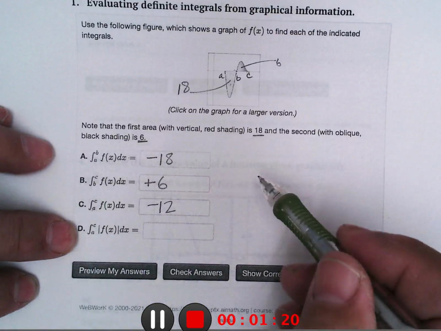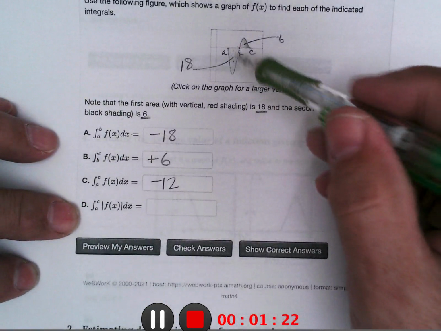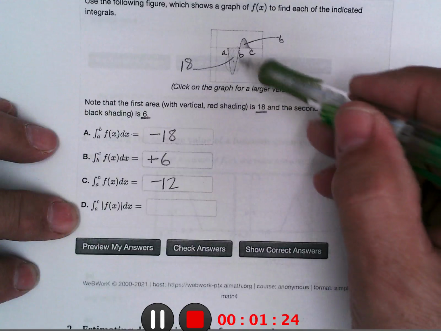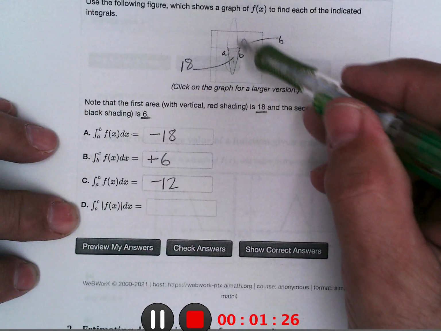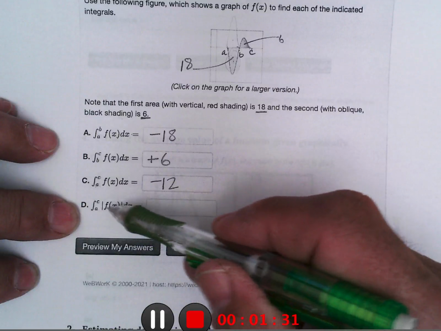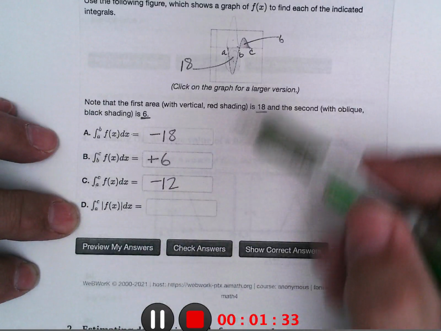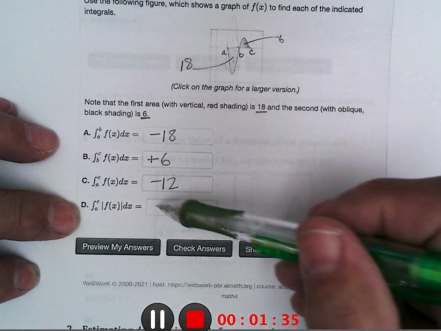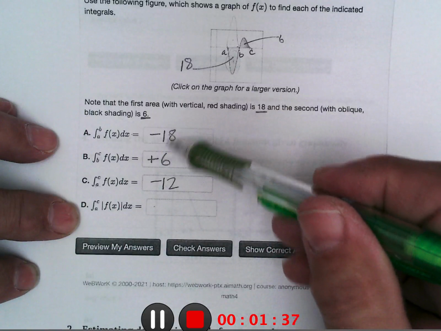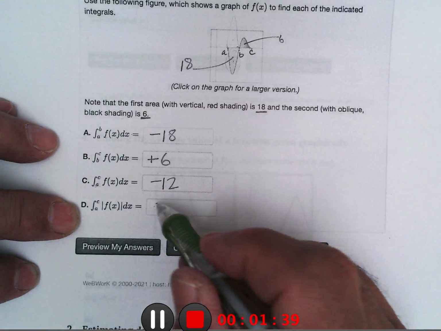And if we do the absolute value, the negative values would be up here. So we'd have A to C of the absolute value, which actually gives us the distance, would be positive 18 plus 6, which should be 24.